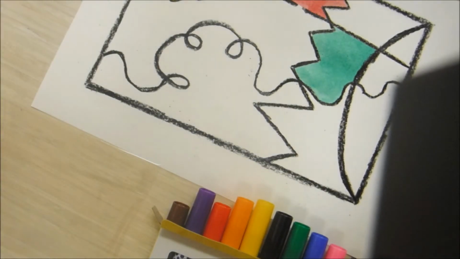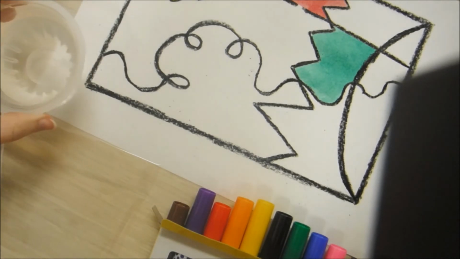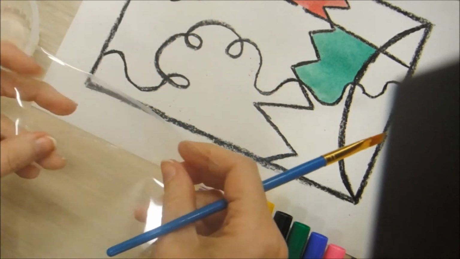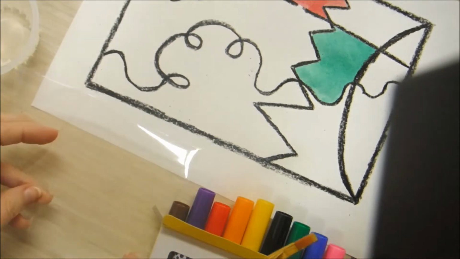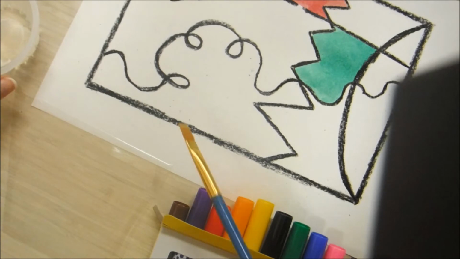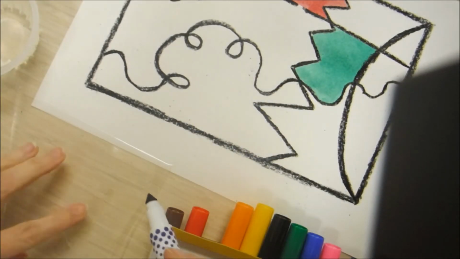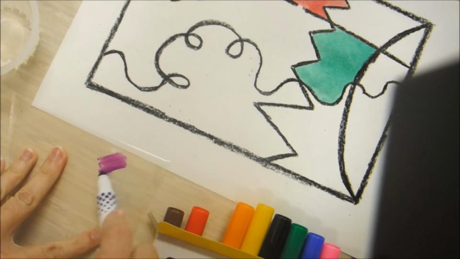Okay, this is going to be the marker and water method. So if you don't have watercolor paints at home, you're going to use markers. I'm using a little plastic sheet. Saran wrap or plastic wrap works really well for this. Just lay it flat on the table, and I think I'm going to use purple. You're going to color on the plastic. So get some of that pigment on the plastic.